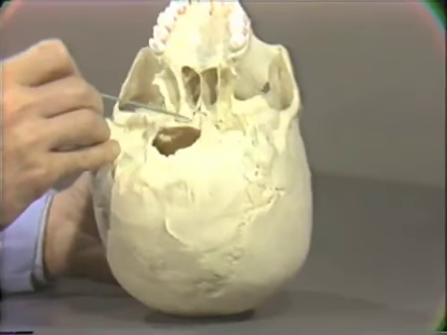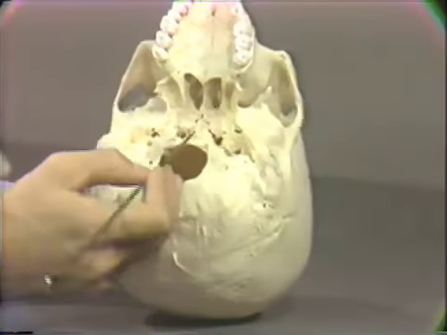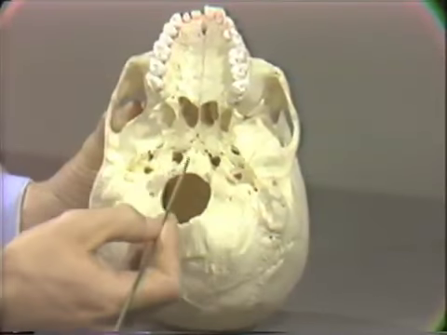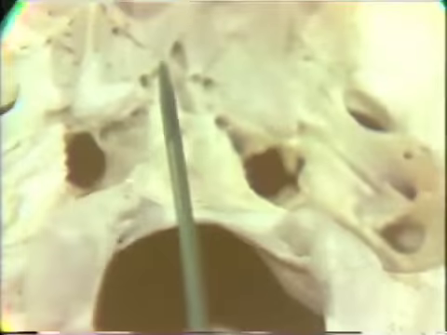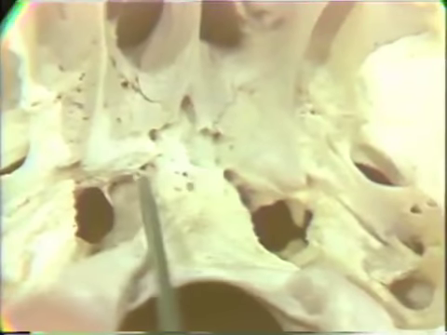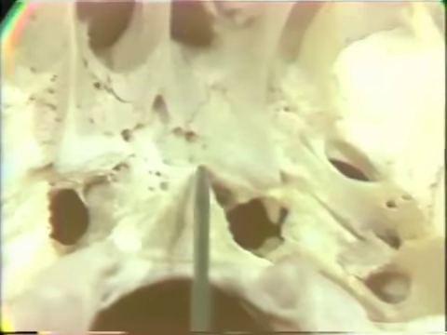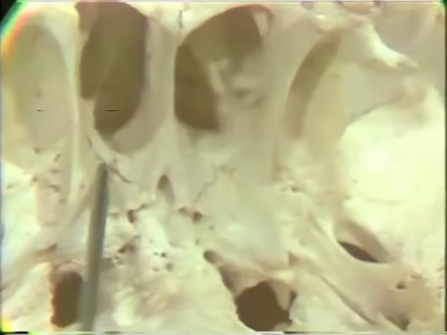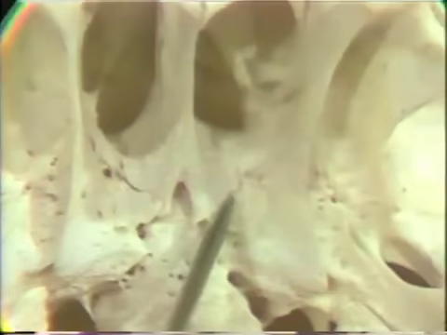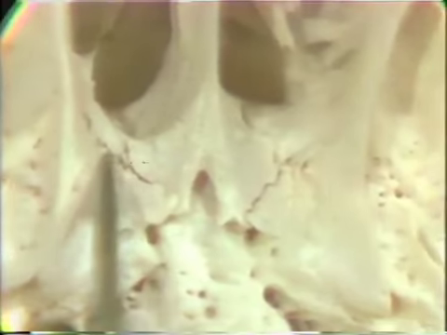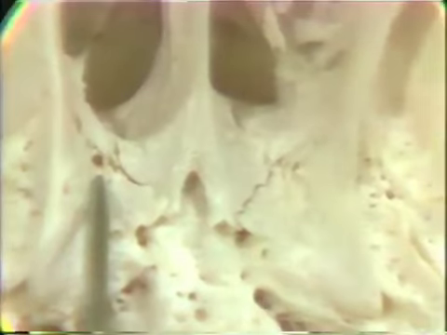As we pass toward the midline, we can see that the occipital bone, which we have seen from above, now projects anteriorly in this region, joining the sphenoid at the spheno-occipital synchondrosis. Passing at the base of the sphenoid are two canals, the pharyngeal canals, which leave the pterygopalatine fossa, which we will examine at a later time.